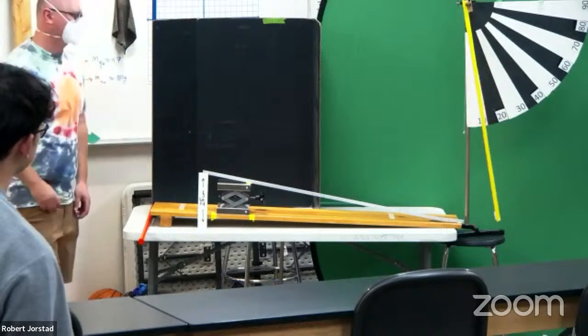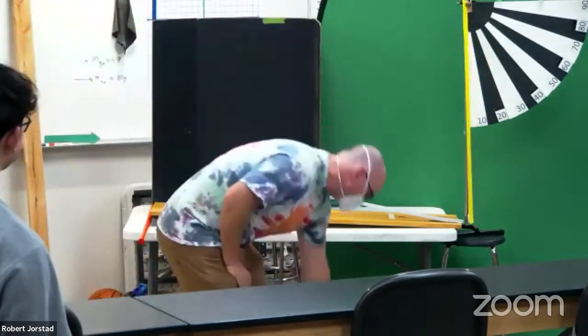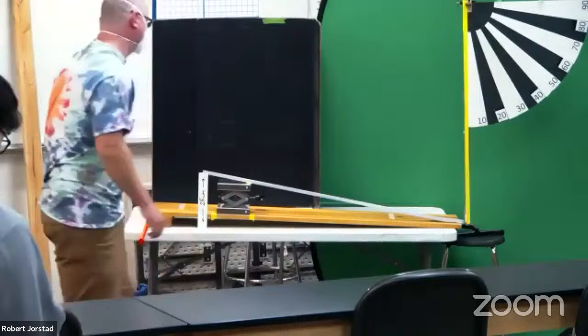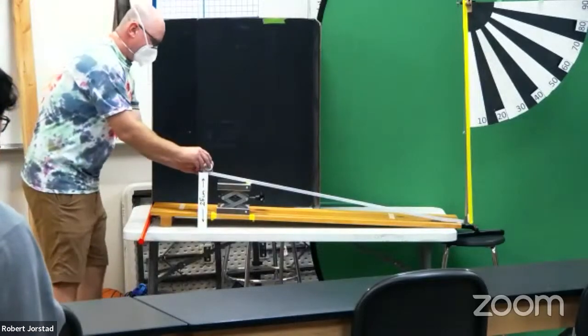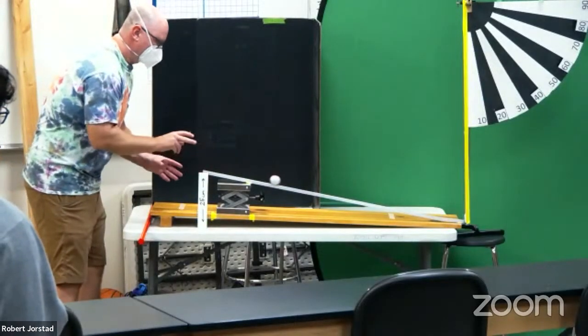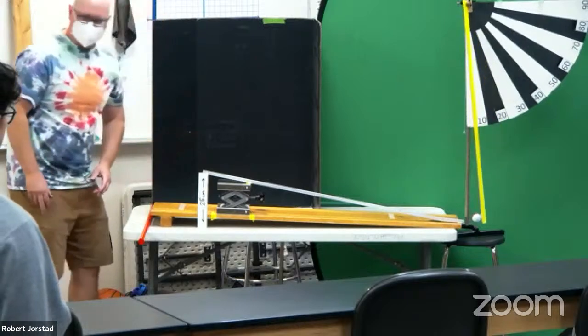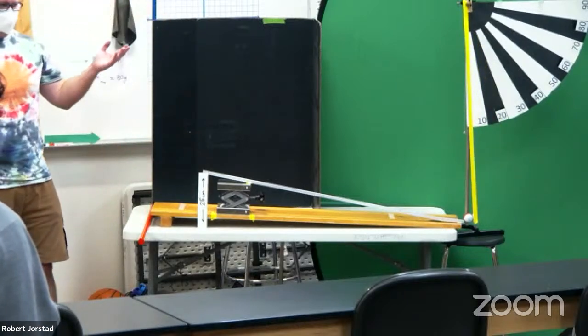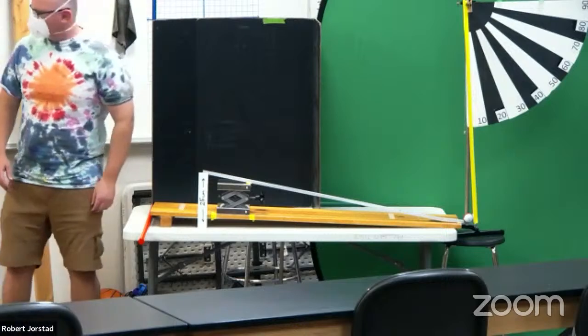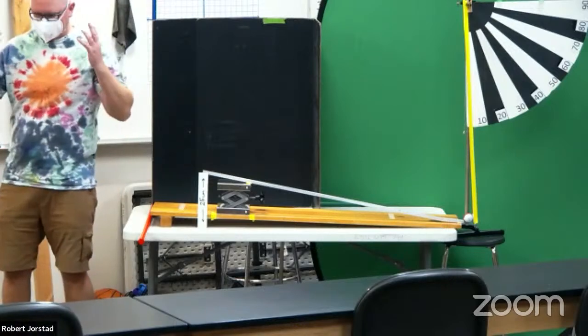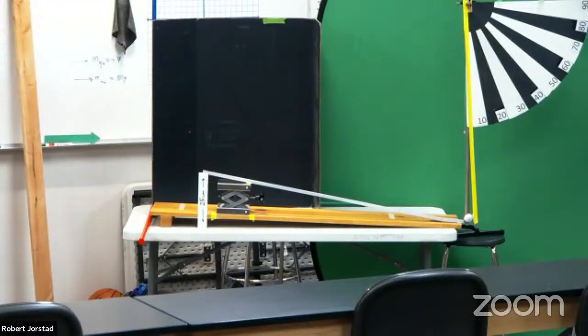Oh, this problem went off the rails. All right, let me try again. Pretty close to 20? Good enough for government work? All right, now remember that this wasn't exact because the golf ball isn't exactly half the mass of the meter stick.